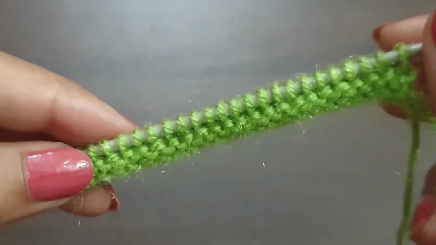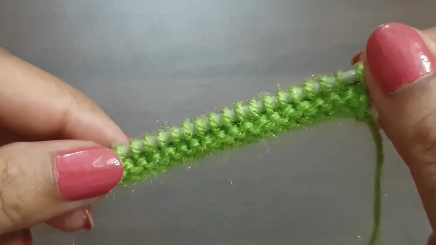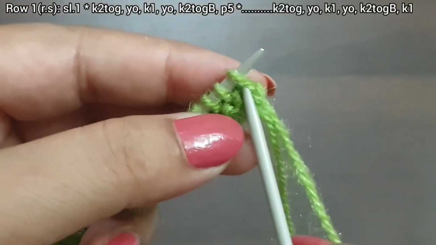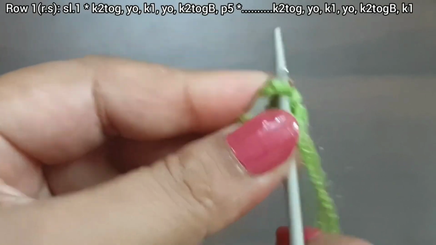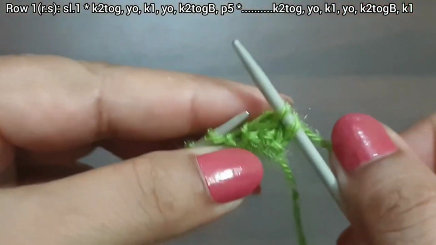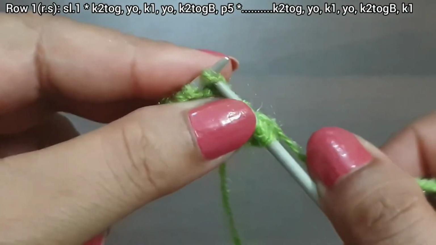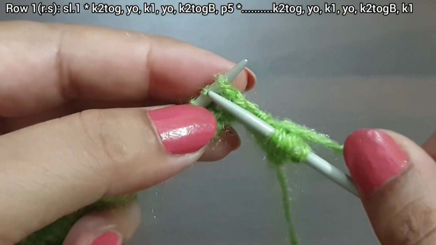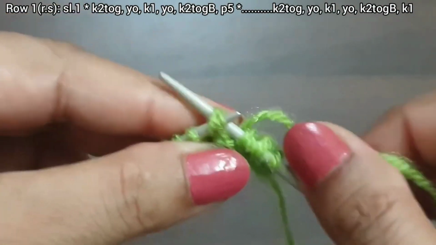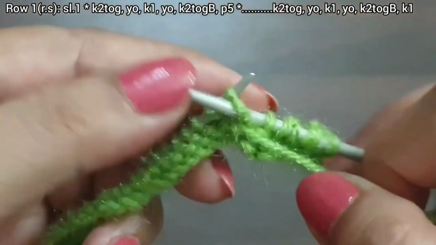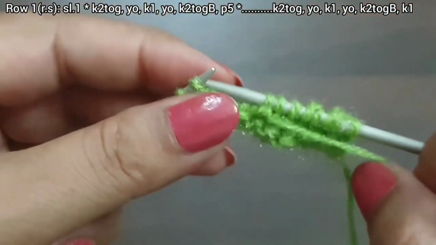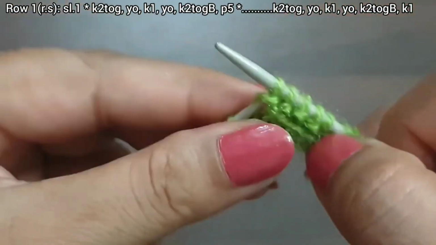Here I purl 2 base rows. You can knit any border you want. So let's begin. This is first row and right side. Slip edge. From here we start our repeat pattern. Knit together from front loop, yarn over, knit 1, yarn over, knit together from back loop, yarn in front, purl 5, 1, 2, 3, 4, 5.